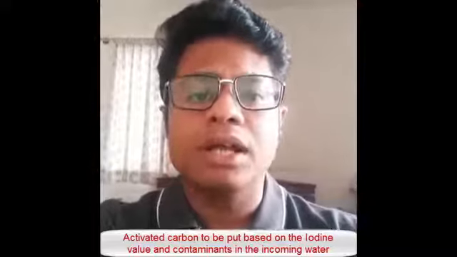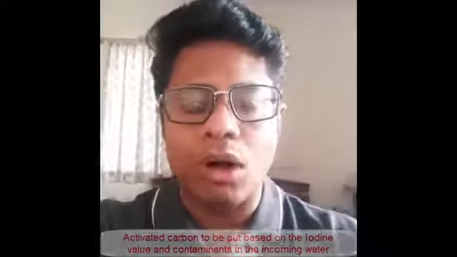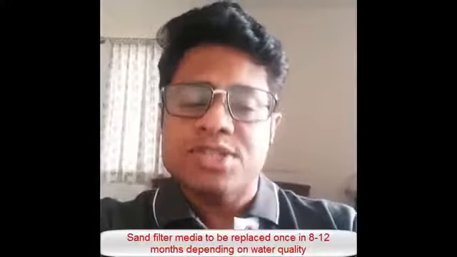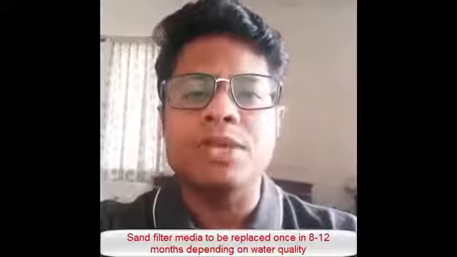When you replace the media for a carbon filter, you should know that the carbon used is specific to your water quality. For example, carbon is graded based on iodine value. There are some carbons impregnated with special materials to remove special contaminants from your water. For the sand filter also, depending on your water quality, you might have to replace the media once in 8 months to a year.